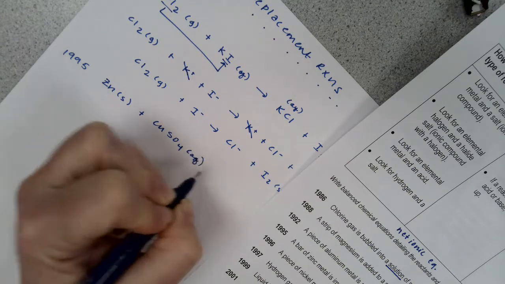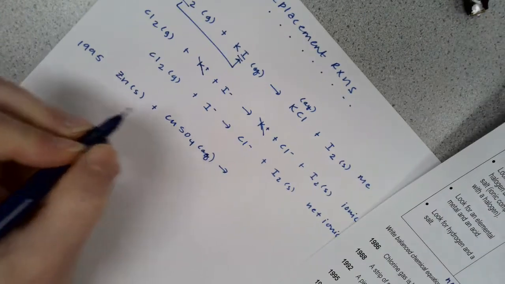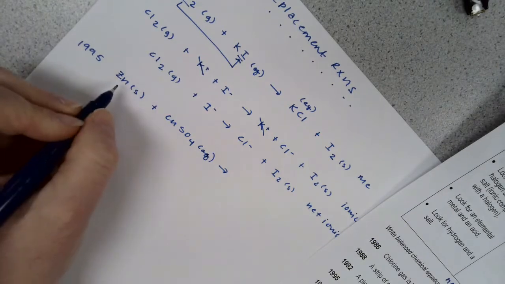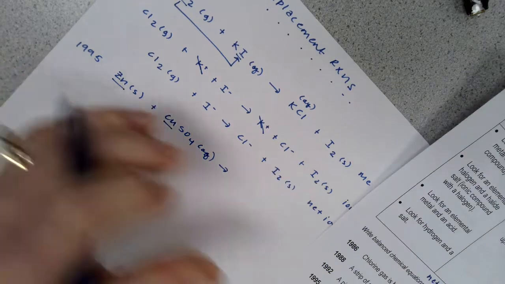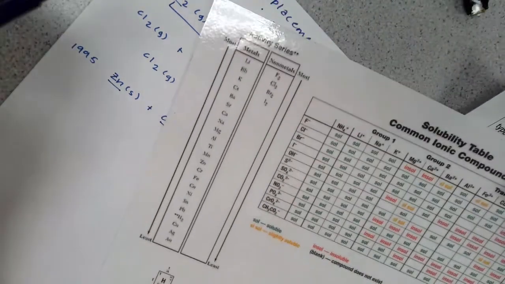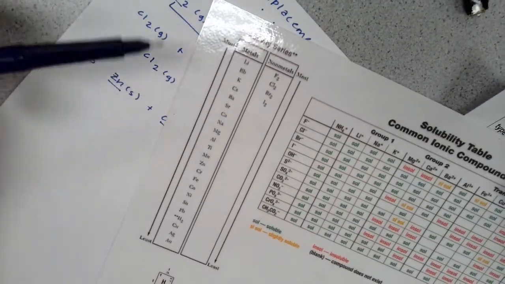It is aqueous. And that forms, again, so this is a single replacement. So here, this is a metal by itself. So the metal has to replace the other metal. So let's look at our solubility rules. Is zinc higher than copper? So we look at our sheet.